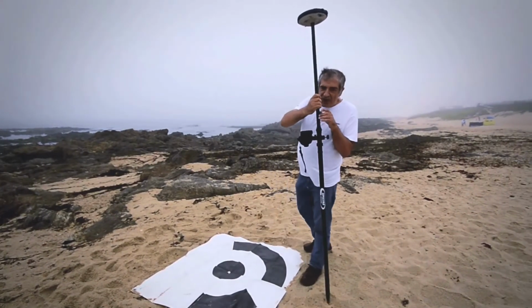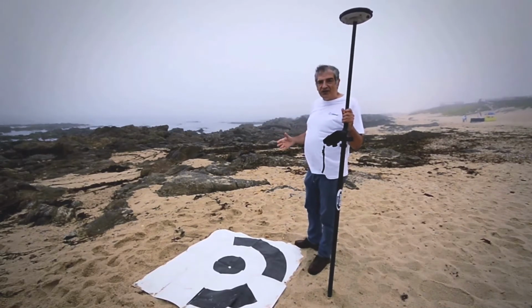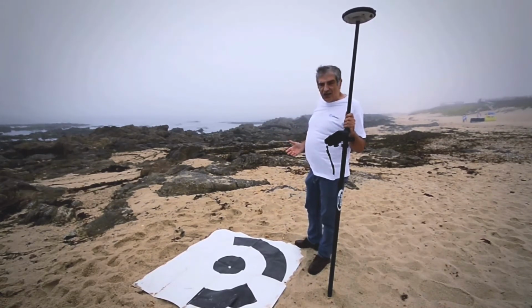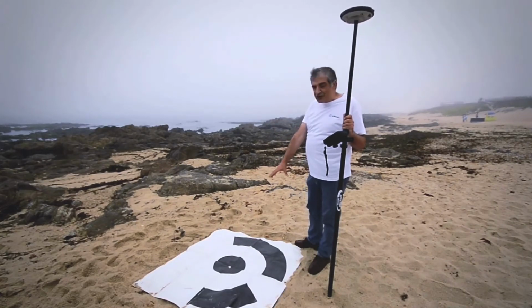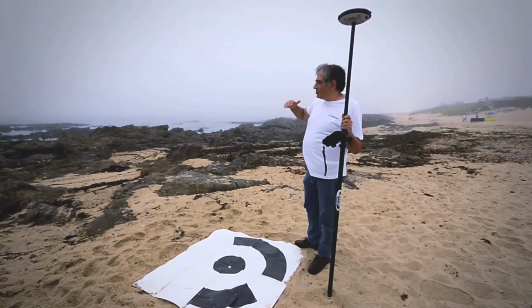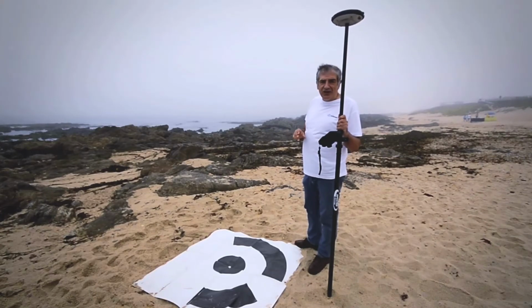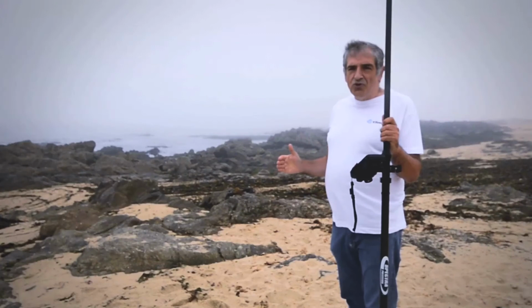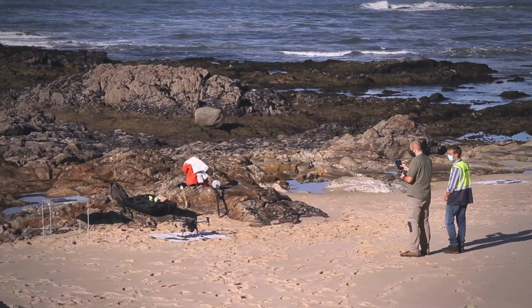These will then be identified later on the post-processing of the images in order to provide the precise georeferencing of the images. On the sand we use artificial signals like this. Over the rocks, we paint some signals with a biodegradable spray, so that we have precise signals that we collect also on the rocks.